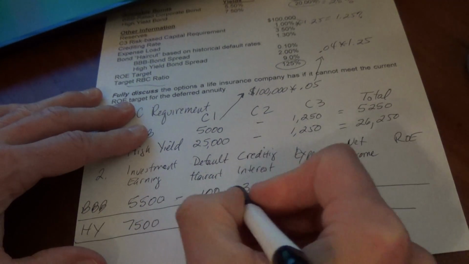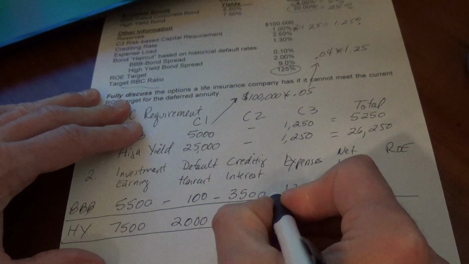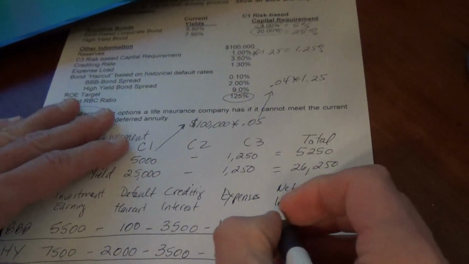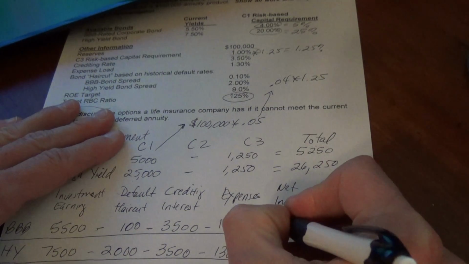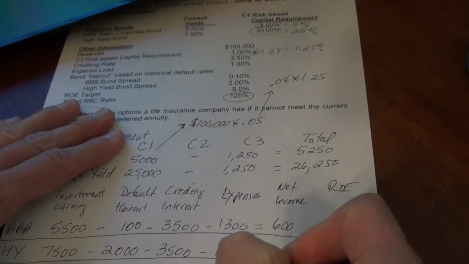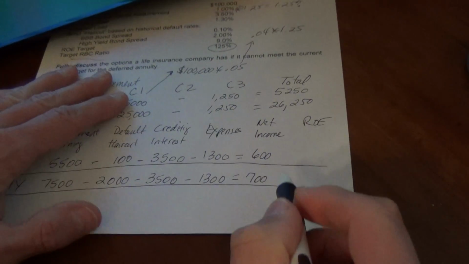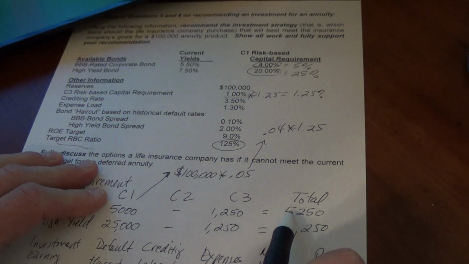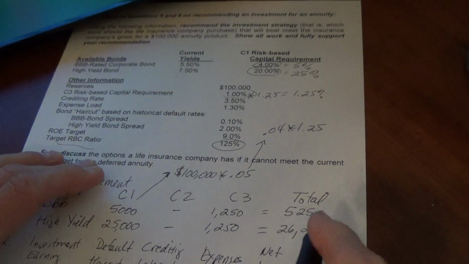So what is our net income? Well, it's our income minus the haircut, minus the crediting rate, minus the expense. So our net income for the triple B is 600. Our net income for the high yield is 700. So we have more income from the high yield. However, the high yield has a lot more capital requirement. It's 26,250, whereas the triple B is 5,250 total.